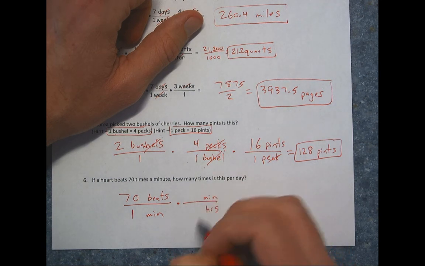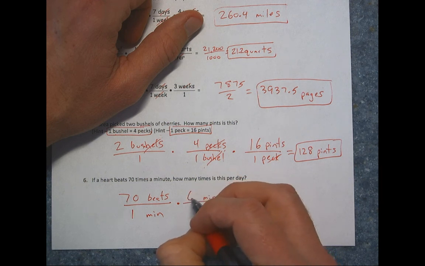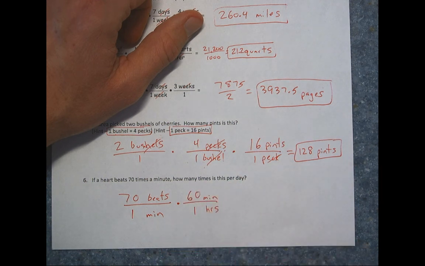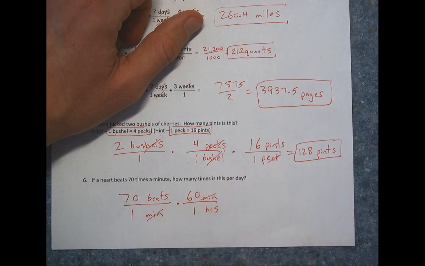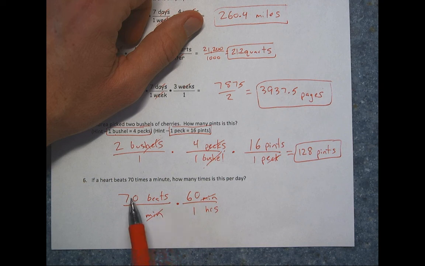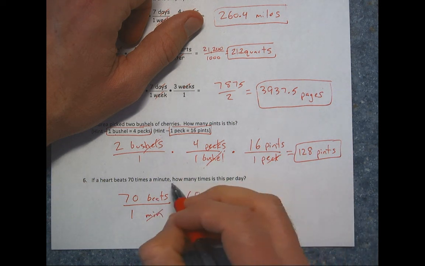Now, what's the conversion rate? How many minutes are in an hour? 60 minutes, 1 hour. At this point, I'm not going to run the numbers yet, but I can cancel my units to try and figure out what I've got so far. If I multiplied right now, it would give me a number that represents the beats per hour. We want to know how many beats it is per day.